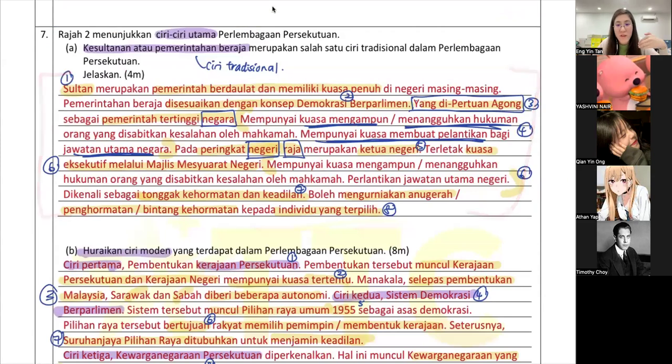So you no need to write every single thing. As long as you write the points, then you will get the answer. You will get the marks. So dekat question sini, ciri-ciri utama. Okay, this is the ciri-ciri. Remember, we have the ciri-ciri traditional and modern. So right now, this Kesultanan dan Pemerintahan Beraja is one of the ciri-ciri traditional over here.